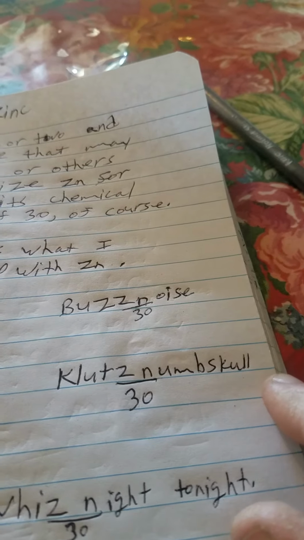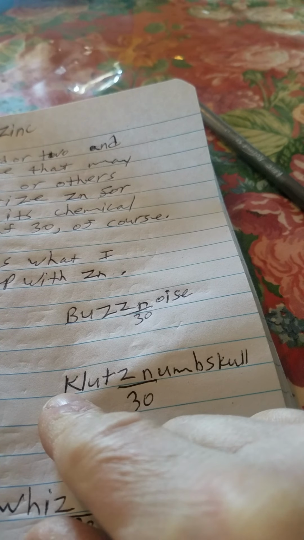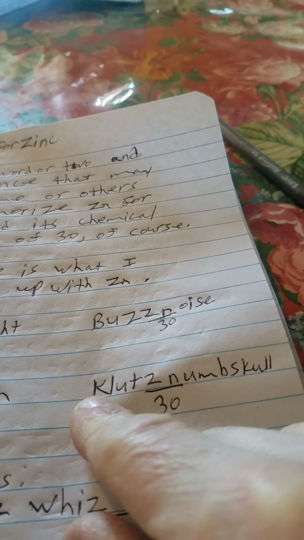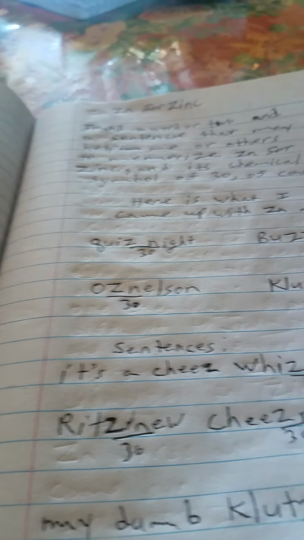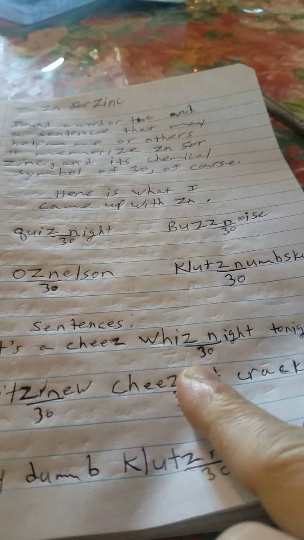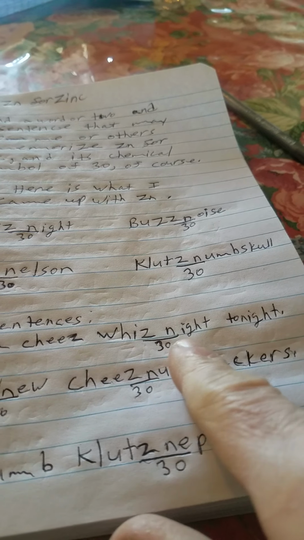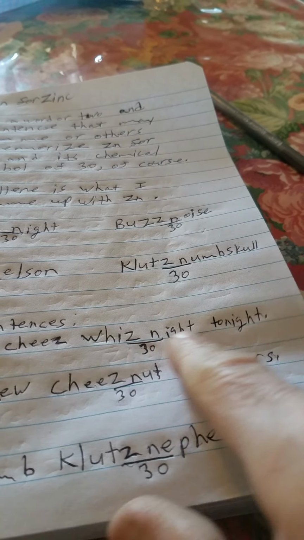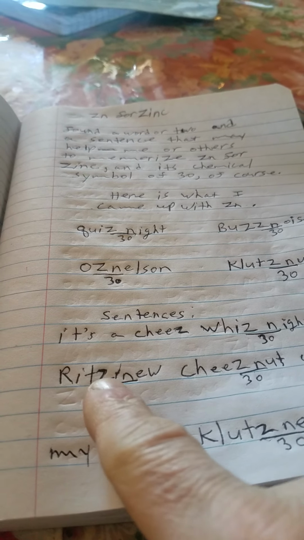Klutz Zn. I know it has a C here instead of a K, but the K can be used. It's a German word. 30 at the bottom. How about sentences? Here's a sentence. It's a cheese whiz night, tonight. Z and N for night. Put a line, 30.